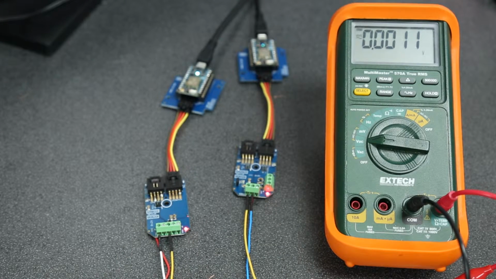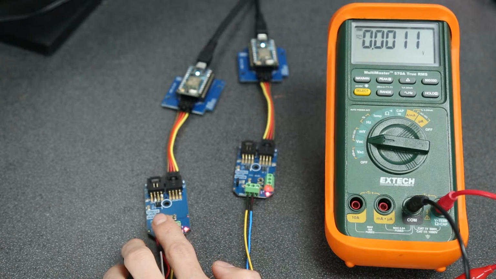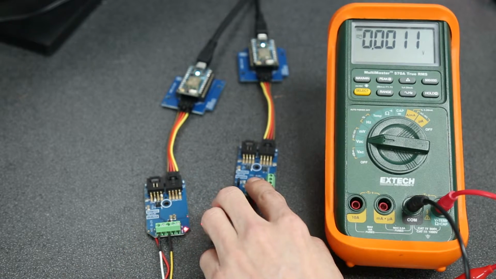So basically the idea of this application is, what if you have an analog signal at location A and you need to mimic that analog signal at location B? So maybe you've got a sensor installed in a barn or another location, and you have something that needs to read that sensor at another location. Well, this is a way to take that signal from location A and then mimic it at location B. So as our analog input changes on this board, the analog output of this board will change.